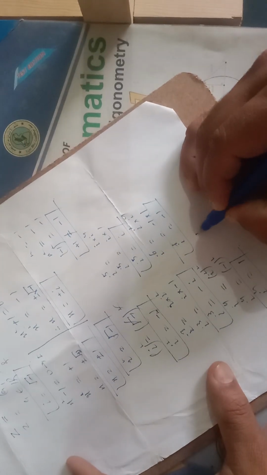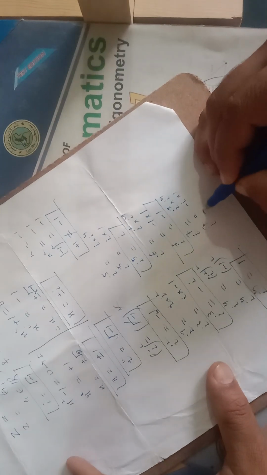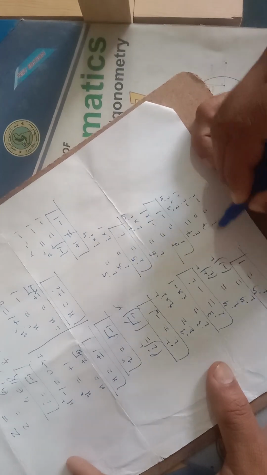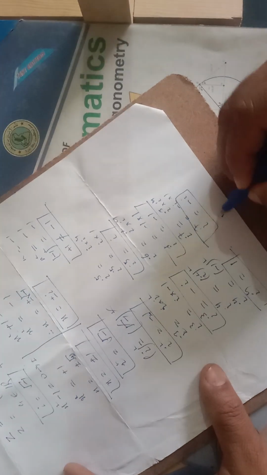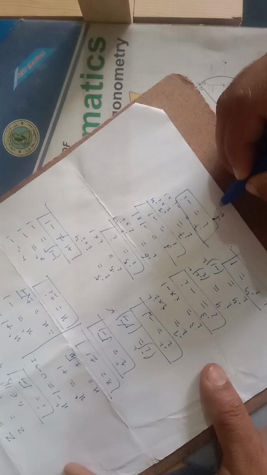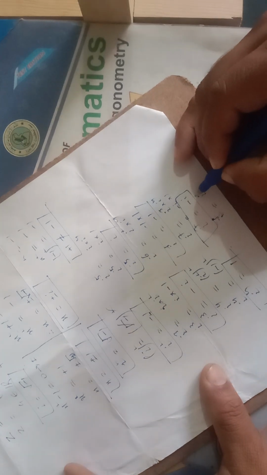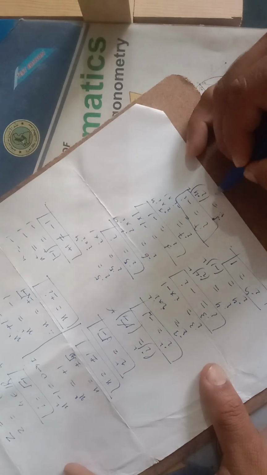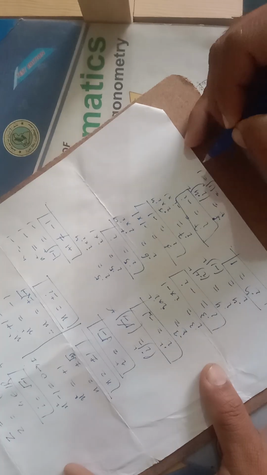If we are asked iota power 7, it equals iota cube into iota power 4, 3 plus 4 is 7. We know iota cube is equal to minus iota, into iota power 4 which is 1. So iota power 7 is equal to minus 1 times iota. And what is iota power 8? We may write iota power 4 whole square, so 1 square is equal to 1.